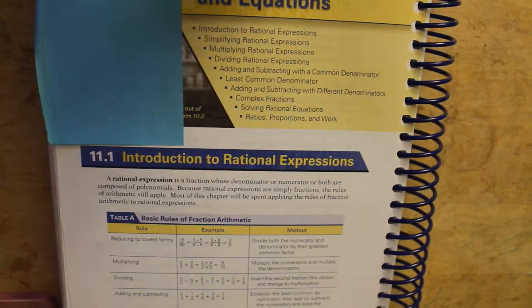Okay, so we are moving into chapter 11 today, which is rational expressions and equations. Hopefully with what I am doing, it's going to help ease this over. So I'm going to try and give you guys a video from me for each of these.